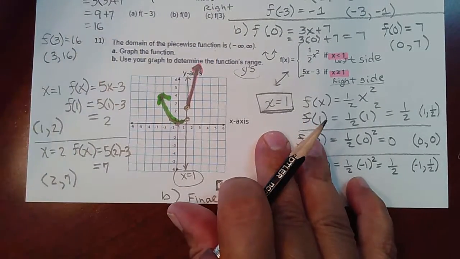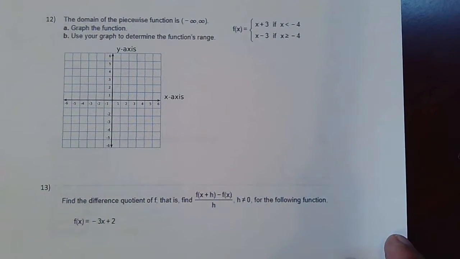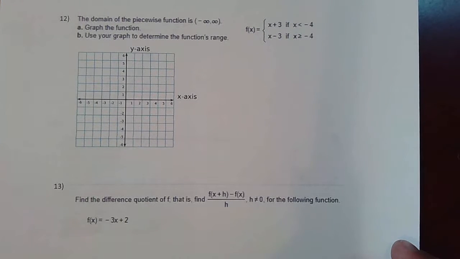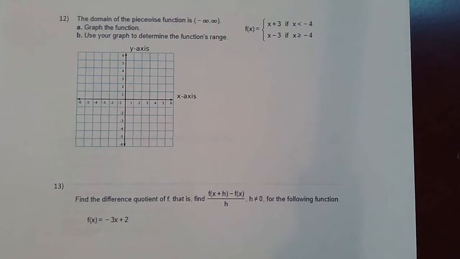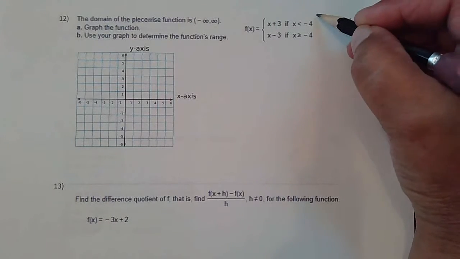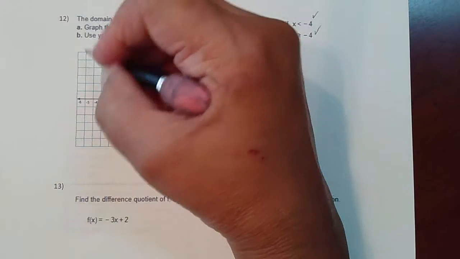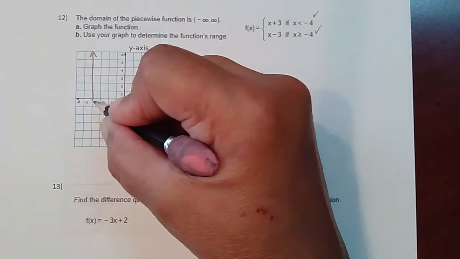Okay, moving on to the next problem, where I believe you're doing the same thing. Oh no, actually that was 11. Problem number 12, you're doing the same thing, which is to graph the function and then also determine the range at the end. Okay, so now this time the wall is at -4. Notice that both of these specifically talk about -4. So you're going to drop that vertical wall right at -4.